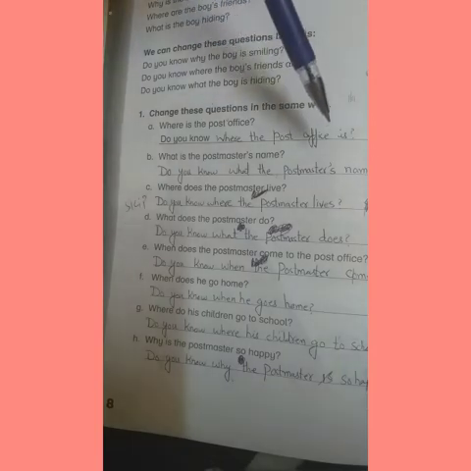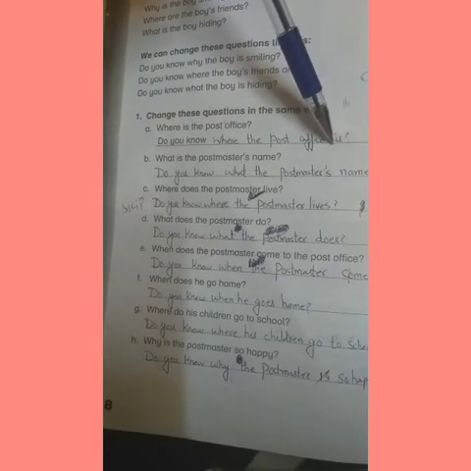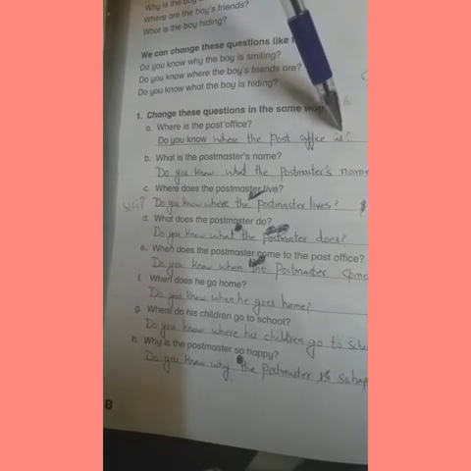Okay? So when we are making questions, we follow the same pattern as I told you. But when we change it into an indirect question, we will follow this pattern. Do you know where the post office is? And here our auxiliary verb, which is our helping verb, will come at the last of the question, and the question mark is a must part of this statement. Number B, what is the postmaster's name? So we will follow the same pattern. Do you know what the postmaster's name is? Understood?